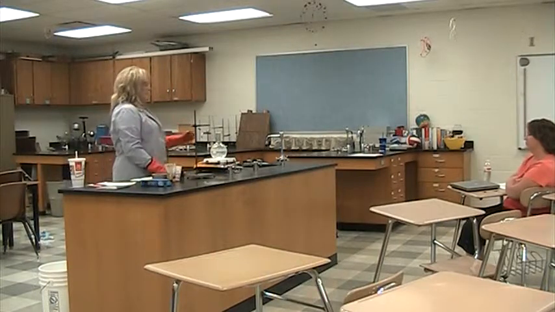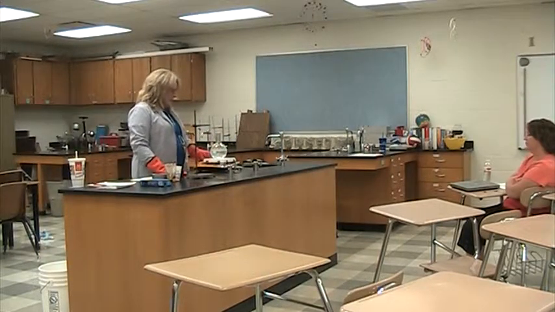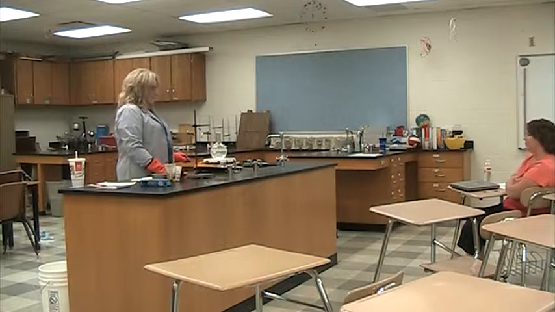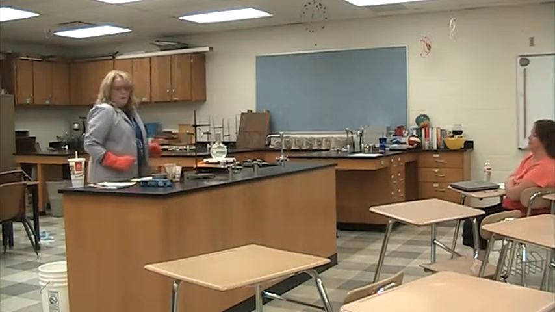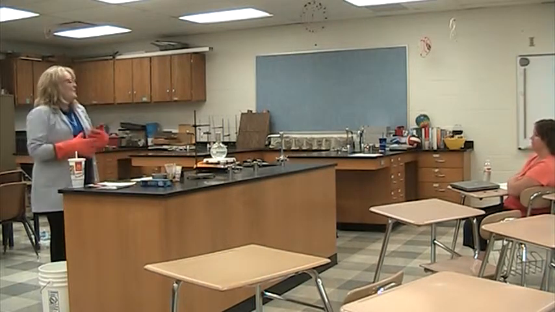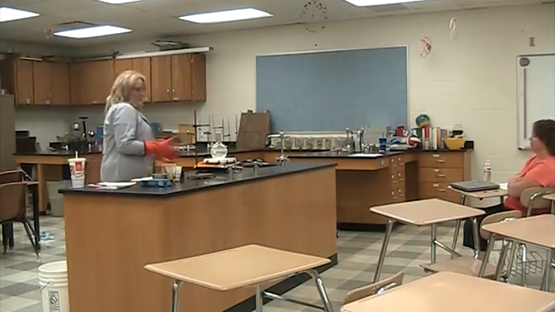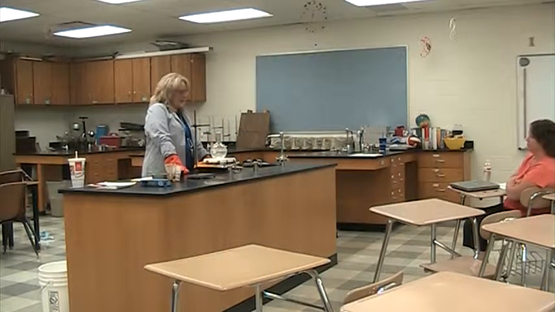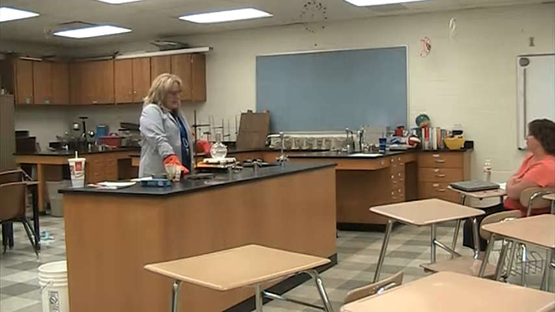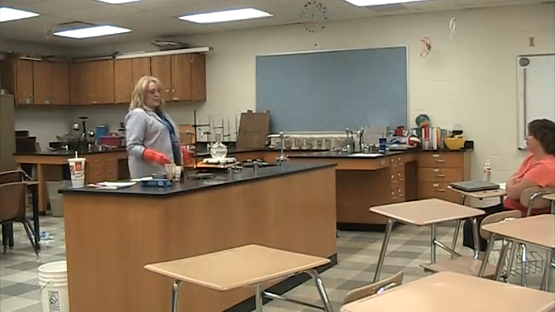To do this, another questioning technique like Janice had mentioned is chaining. And we'll look at how we can do that. So for my demo, I'm going to have a discrepant event. It should make no sense. So right now I just filled this flask with water. I have it sitting on the hot plate, and it's going to start to boil.